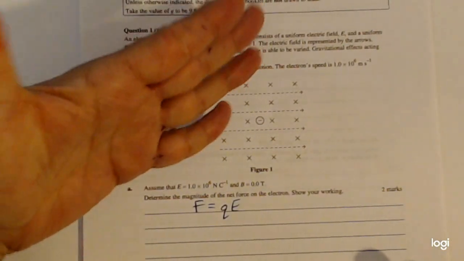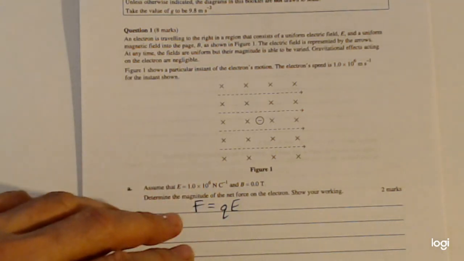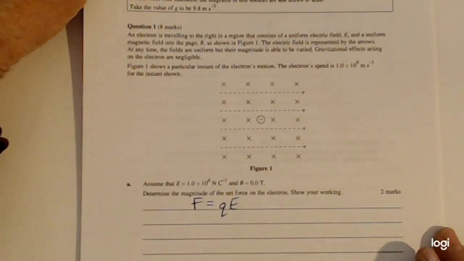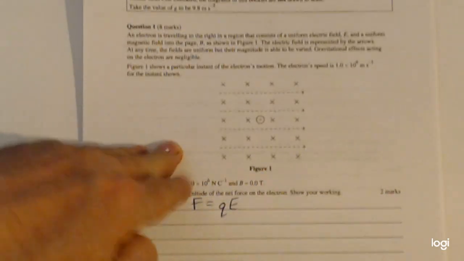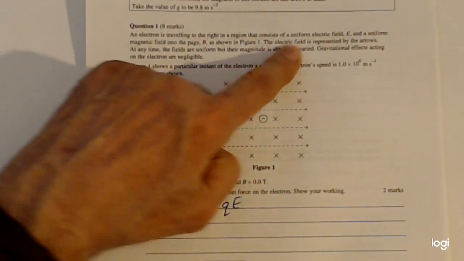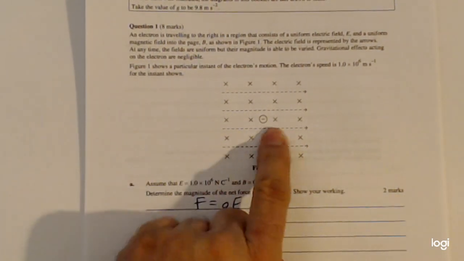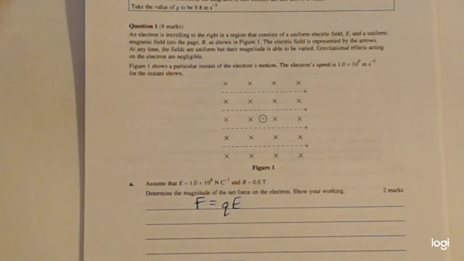So left hand, it's an electron, right? Fingers pointing into the page, right, because of the crosses. Thumb pointing across to the right because over here it says an electron is traveling to the right. So that's where you got the movement of the electron, and your palm ends up being down to the bottom of the page.